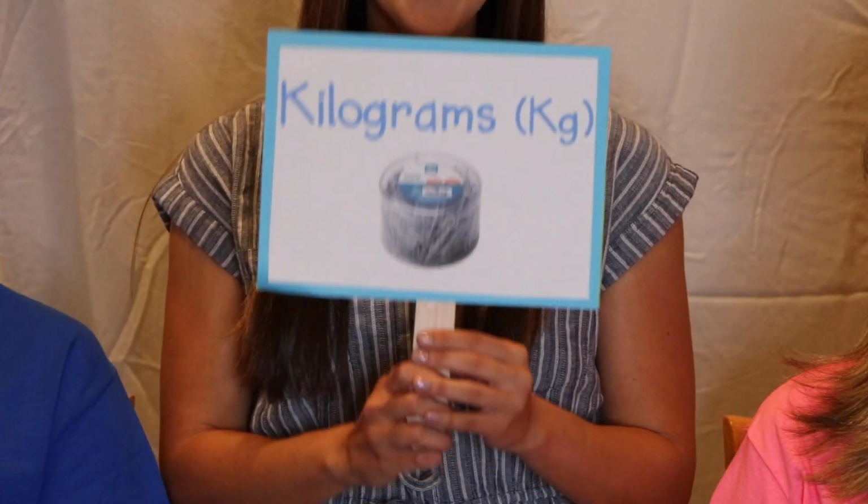Okay, so here's how round 1 works. Every team has one of these little guys: kilograms and grams. I'm going to hold up a picture of an object and the teams are going to decide, will we use grams or will we use kilograms? The first team to shake their shakers will have the right to answer the question first, and if they get the answer correct, then their team gets a point. And if they get it wrong, then the other team has the ability to answer the question to receive their point. Are you ready? Yes.